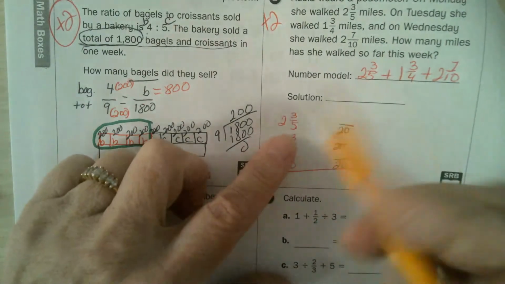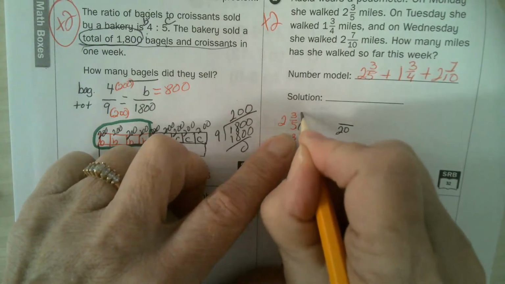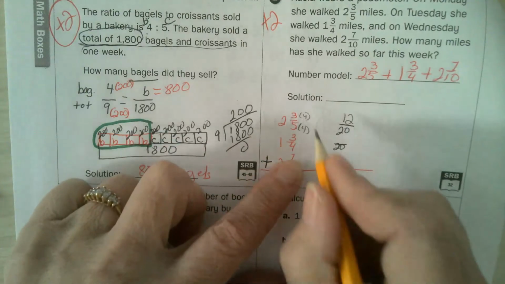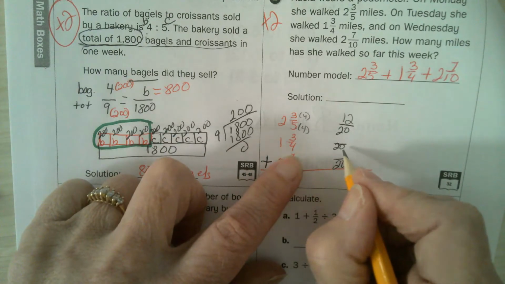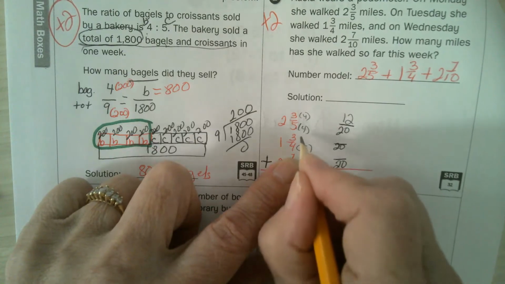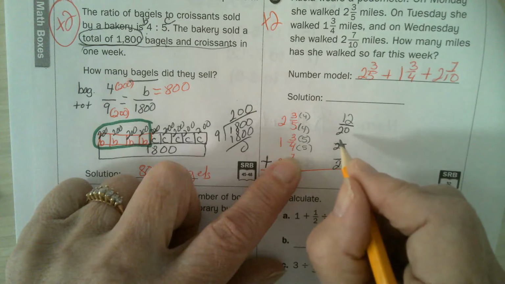Okay. 5 times what is 20? 4. So 3 times 4 is 12. 4 times what is 20? 5. So 3 times 5 is 15.